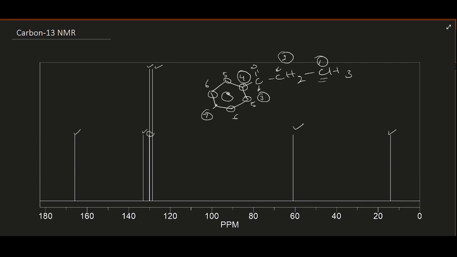Let's look at the first peak. I will not discuss the multiplicity of these peaks, whether triplet, doublet or quadruplet. We will discuss them in the next video. So is this a CH3 carbon or a CH2 carbon? You always know that the CH3 carbon will appear first, so this is the signal of the CH3 carbon, and this is the signal of the CH2 carbon. So you can easily identify which one is CH3 and which one is CH2.